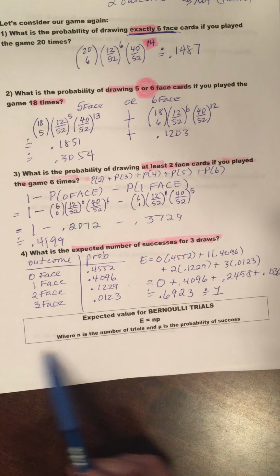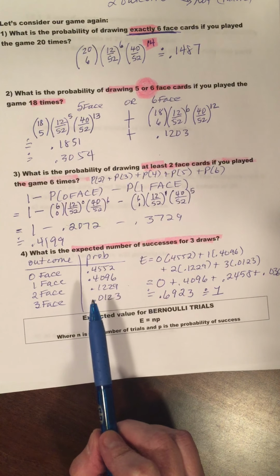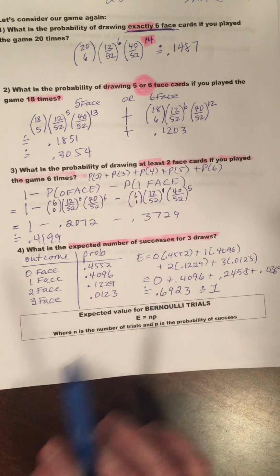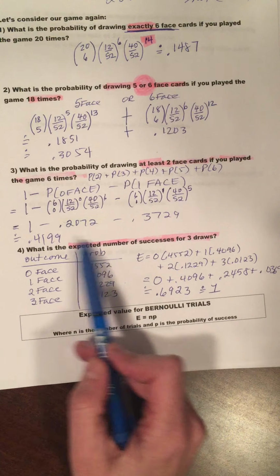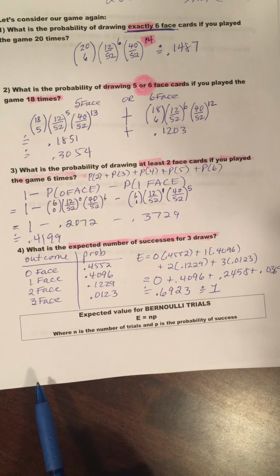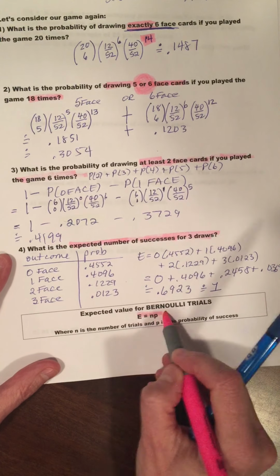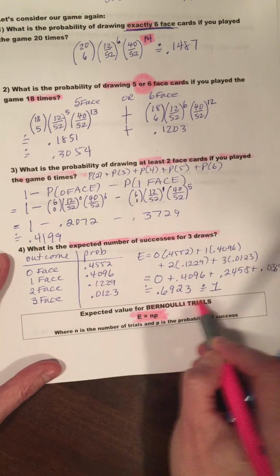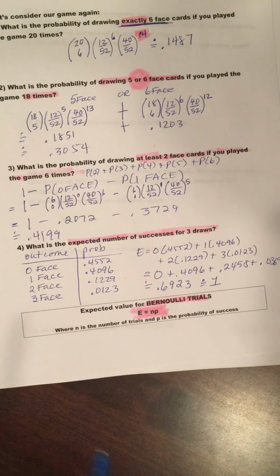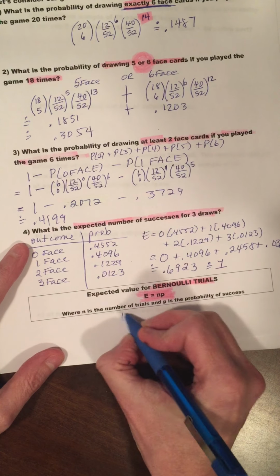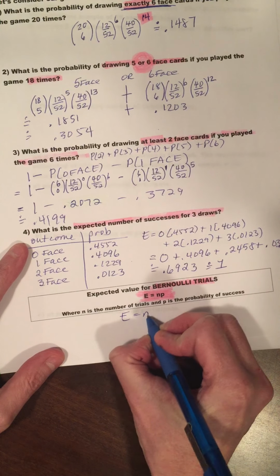Now, this scenario works great. The old way, using the chart, works great. But you might not always have all of this information. So I want you to take a look. We've got a little quickie formula for expected value that can be used only with Bernoulli trials. And watch and see what happens.